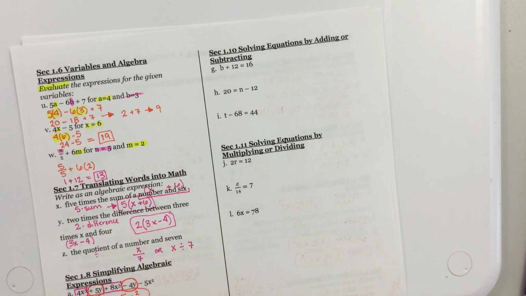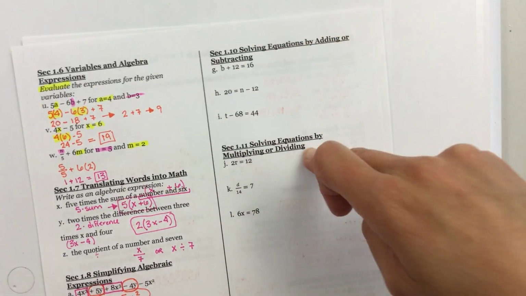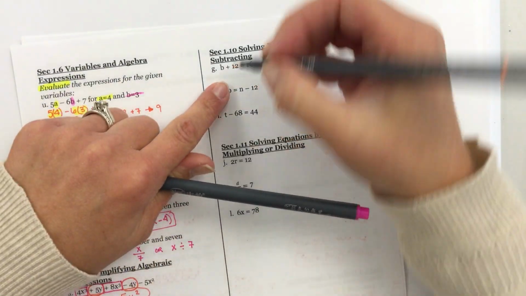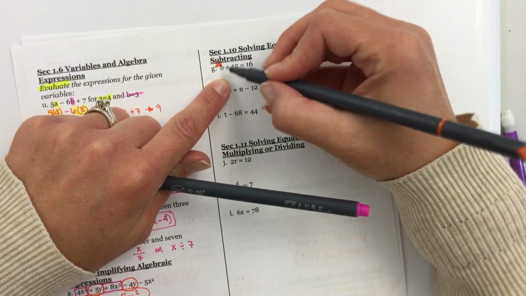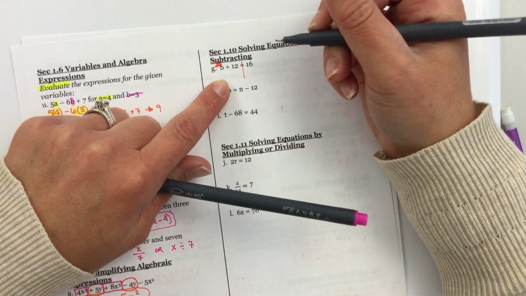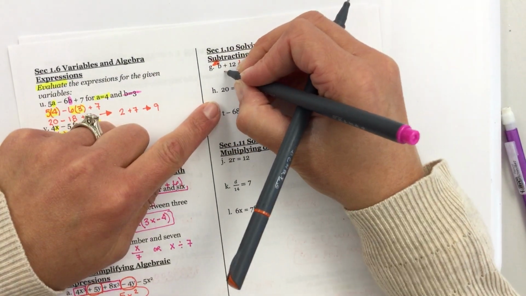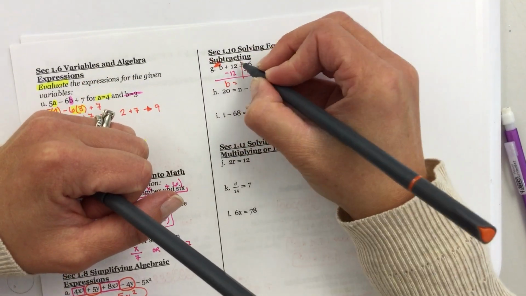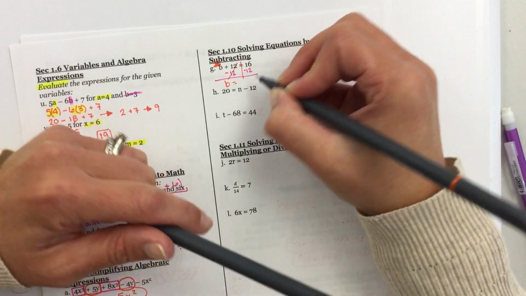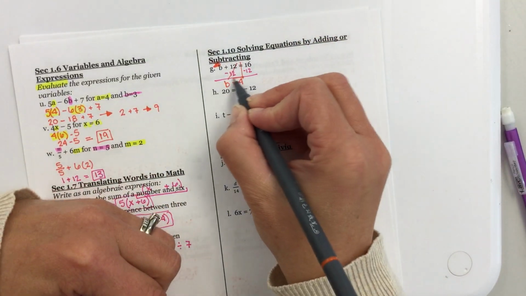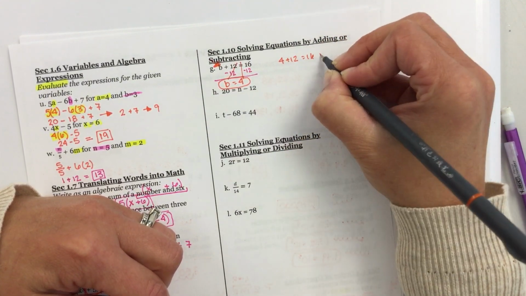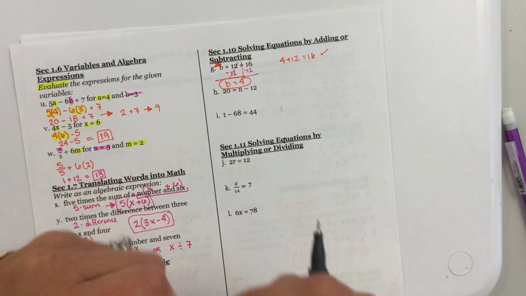So the next 2 sections are solving equations by adding and subtracting, and solving by multiplying and dividing. Anytime you need to solve an equation, your first step is to locate the variable. Ask yourself what's happening. 12 is being added. How do you undo addition? Subtract. So we subtract 12 from both sides. 12 minus 12 cancels, and 16 minus 12 is 4. That's your answer. To check it, 4 plus 12 equals 16? Yes, we did it.